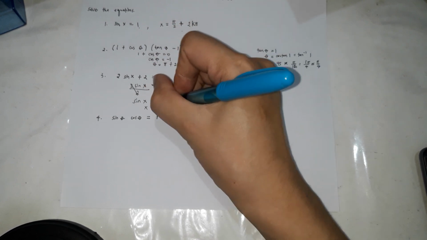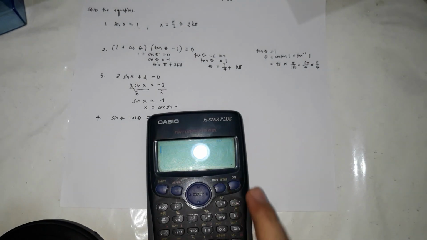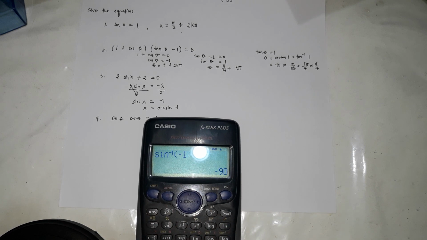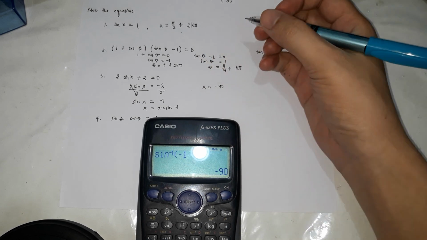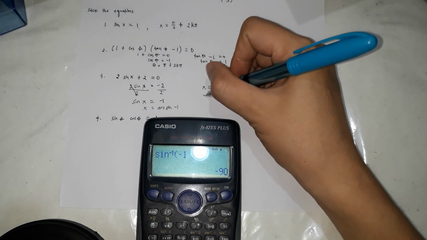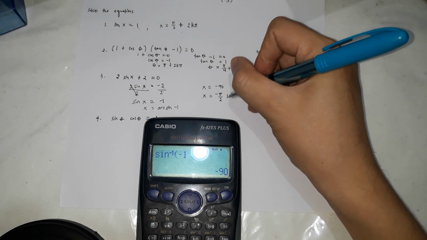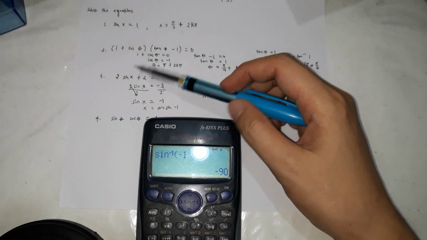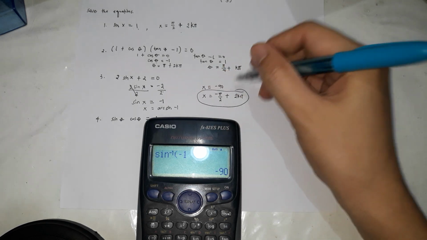So x is arc sine of negative 1. So arc sine of negative 1, that's negative 90. So x is equal to negative 90, or in radians, that's negative pi over 2, plus we know that the period of sine is 2 pi, so plus 2k pi. So this is the answer.